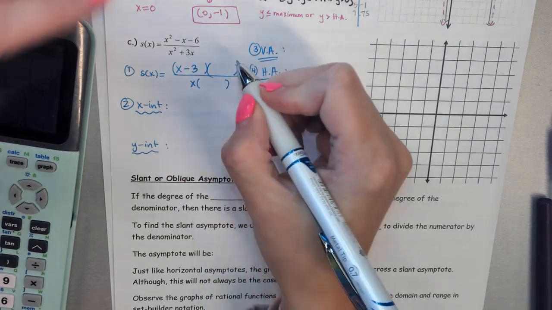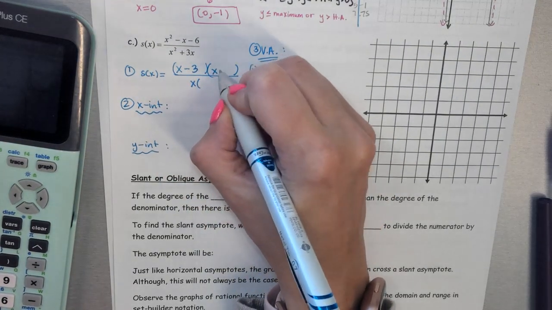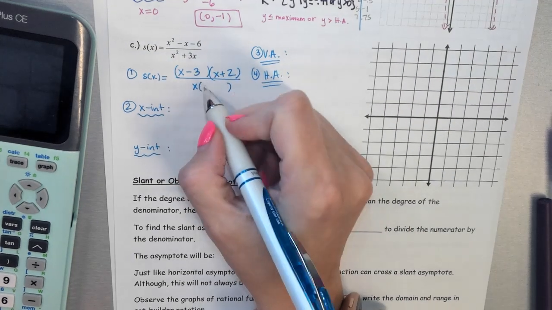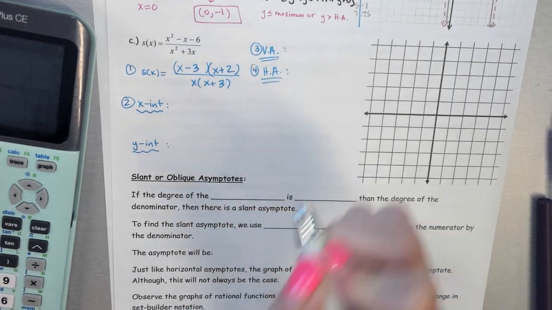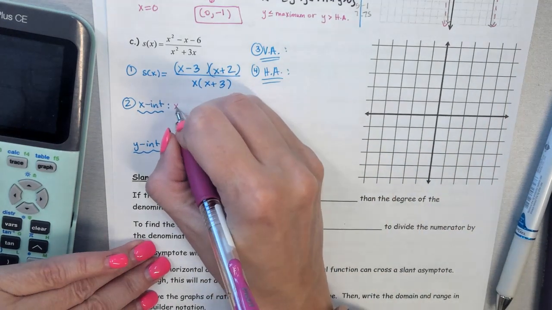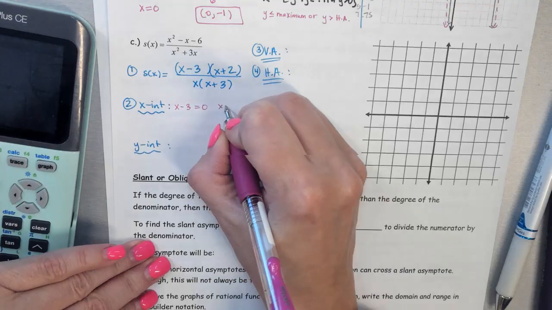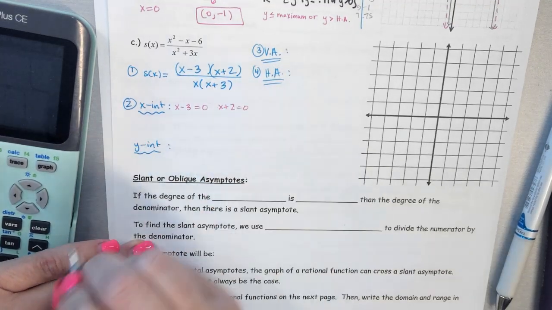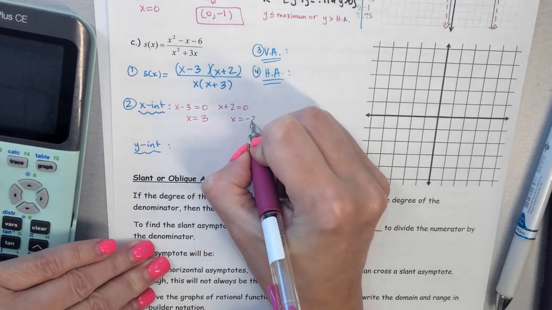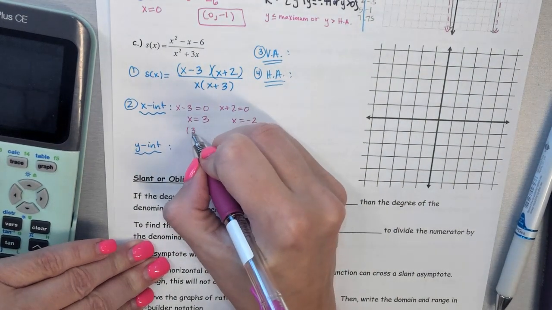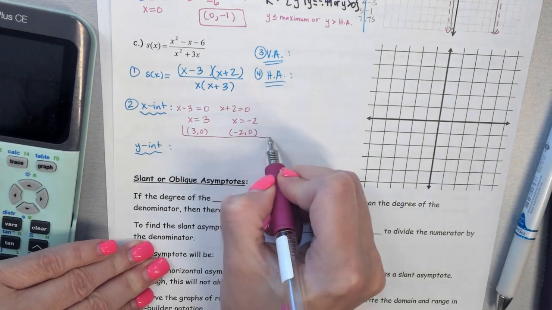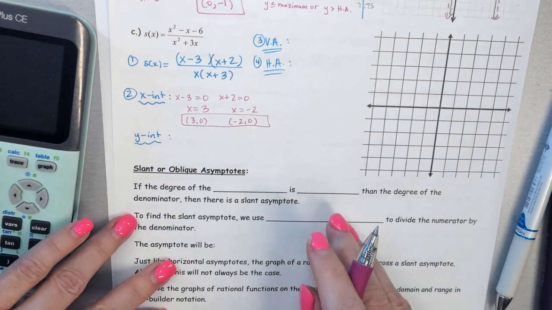Okay, so if it multiplies to -6 but adds to -1, you have a -3 and a +2. When you take out the GCF, you get x times x plus 3, which means your x-intercepts are going to be the zeros of the numerator. You've already factored, so it's going to be 3 and -2. So we know 2 points on the graph already. 3, 0, and -2, 0.